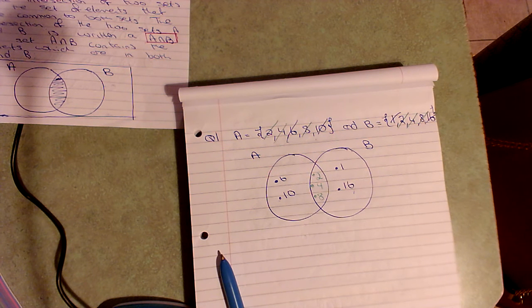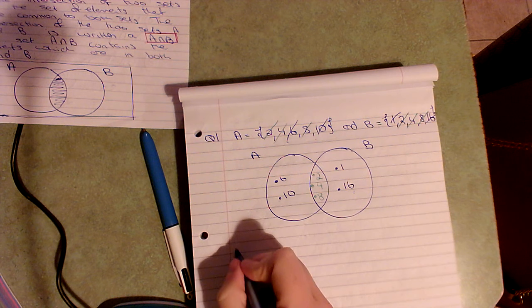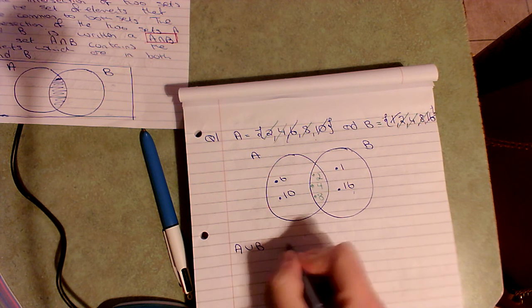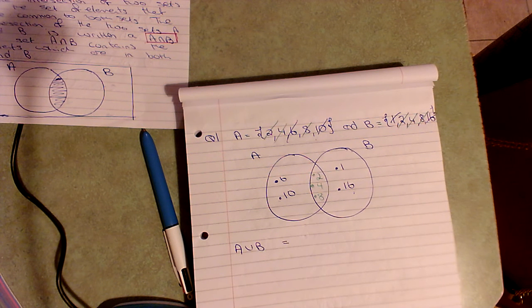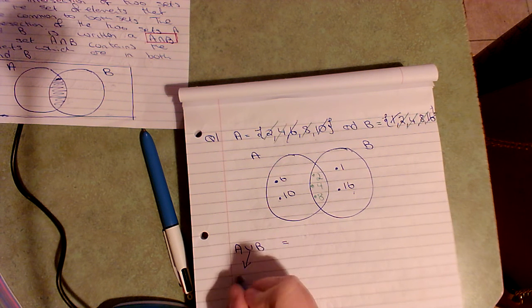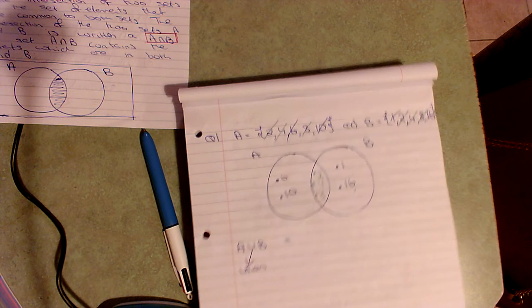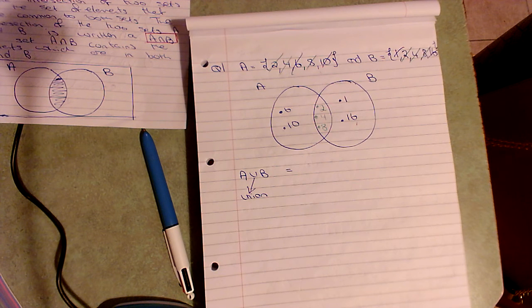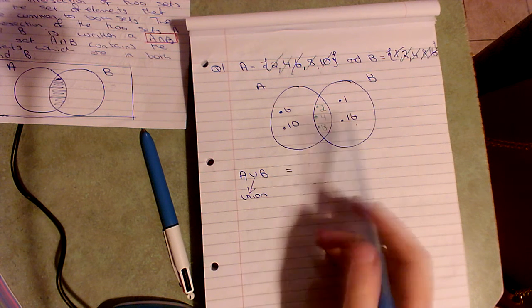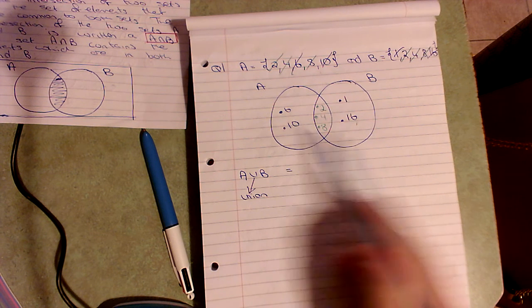Then it says list the elements of A union B. Okay, so it's asking me to find A union B. So it's really important that we learn what our symbols mean. Okay, so this here, it's a new symbol today. That is my union. Okay, and union means everything inside the 2 circles. So if you ever get confused, go back and look at your book, okay, on page 7, and you'll be able to see what part of my circle am I looking for. Okay, so A union B is everything in the 2 circles.